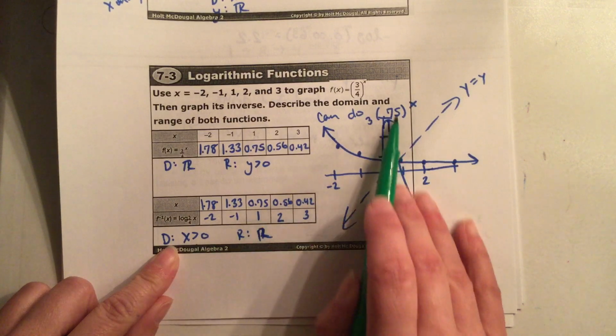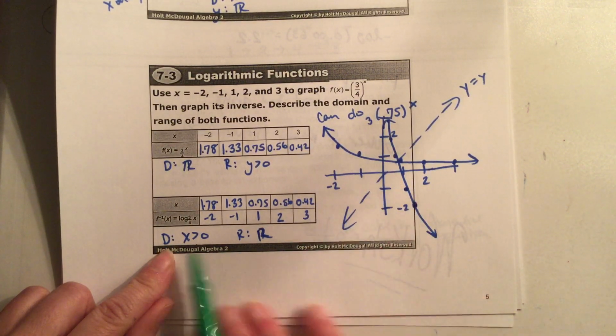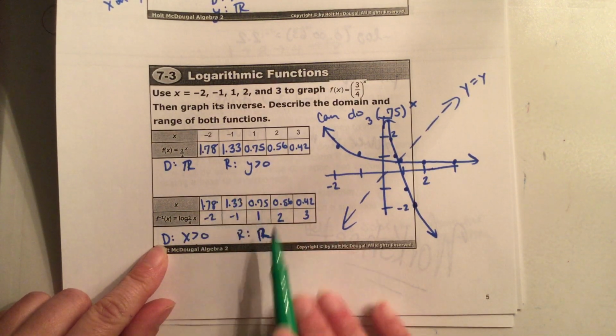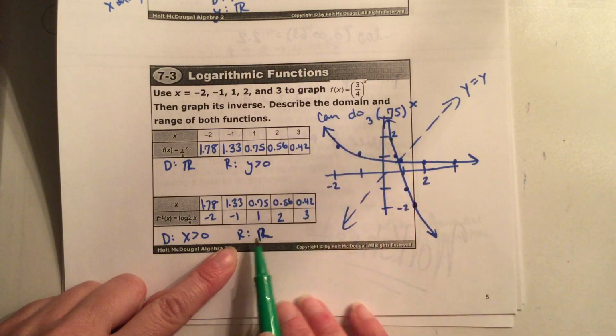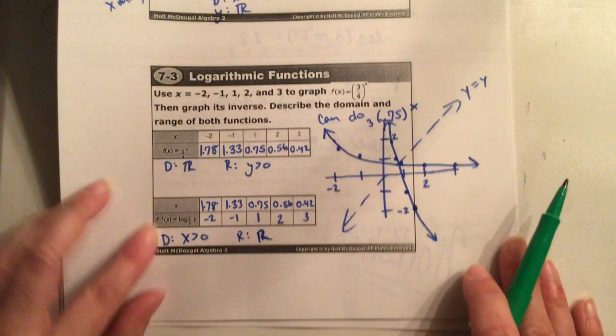The domain, your x values, were always positive because this curve stayed on the right. So your x's were greater than 0, which was the same as the range for the original. My range, though, the y values, it's negative, 0, and positive, so it could be anything. So just like the domain was all reals here, the range was all reals.